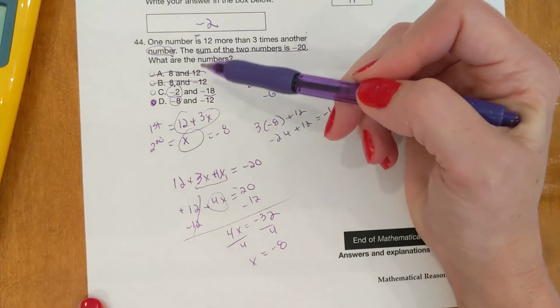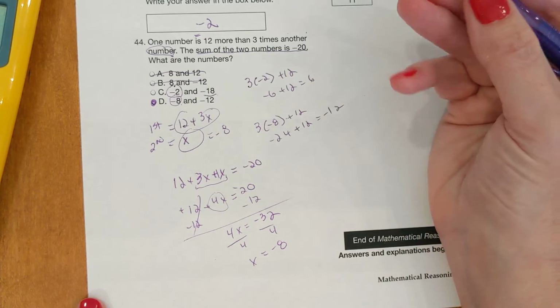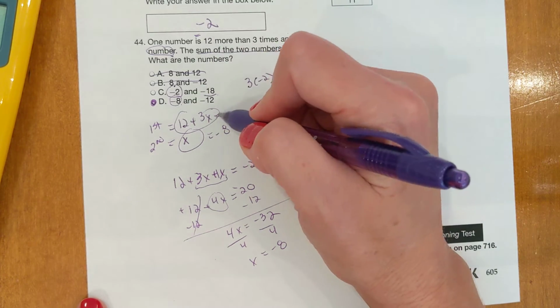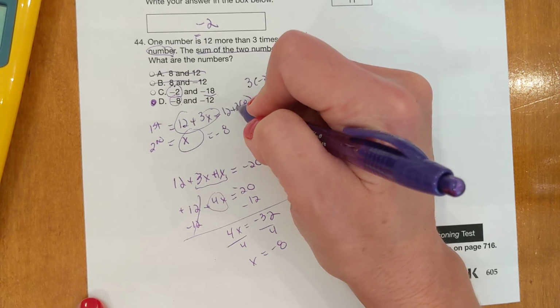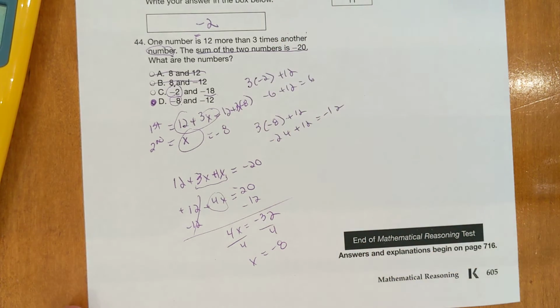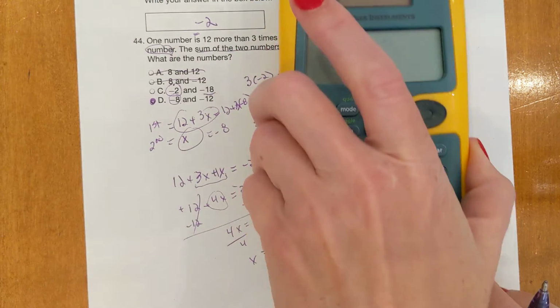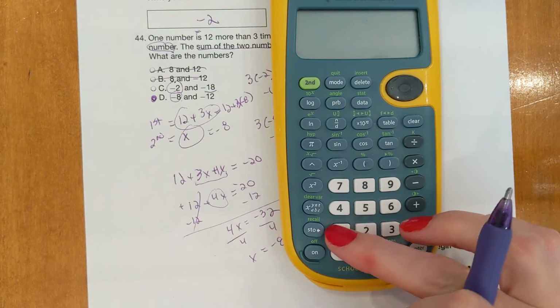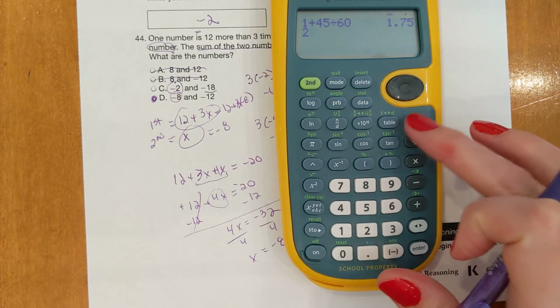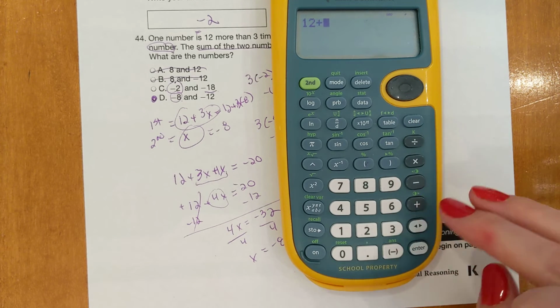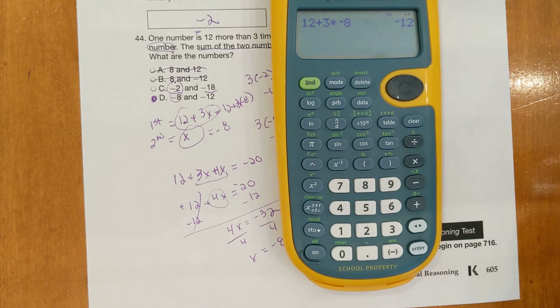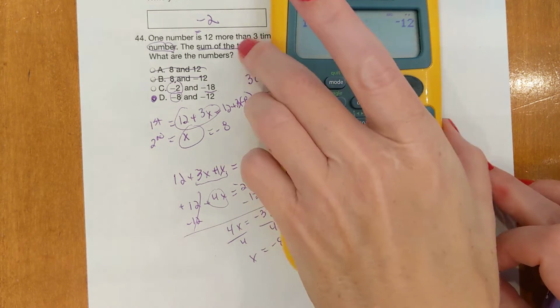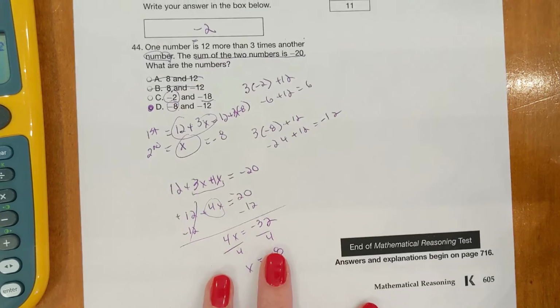And honestly, you're kind of done then, because it's the only one with a negative 8. But if you want to find the other number, you have to do 12 plus 3 times negative 8. So 12 plus 3 times negative 8 gives you that other number of negative 12. And you can use your calculator. 12 plus 3 times negative 8, negative 12. Okay, 45.